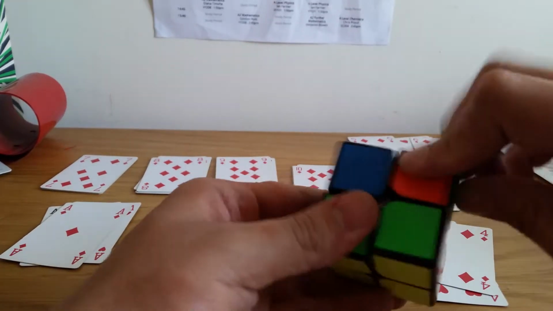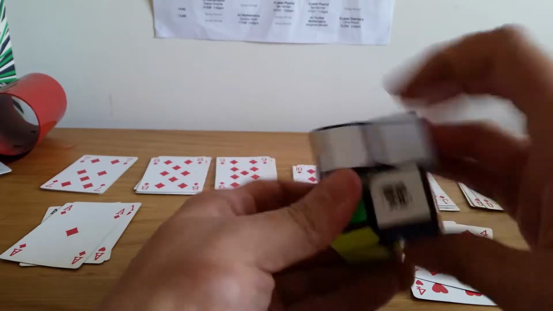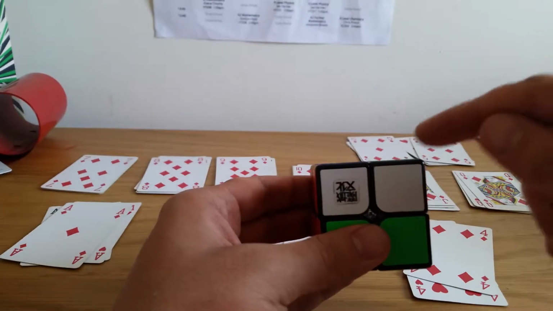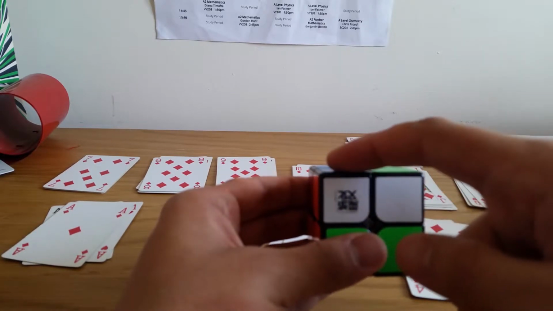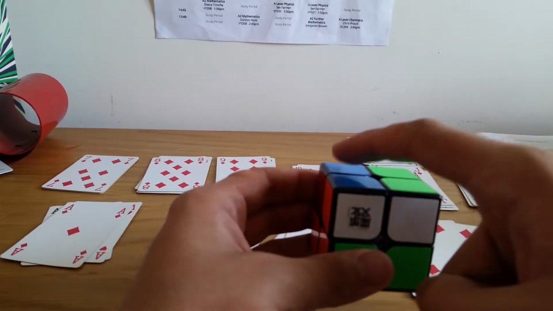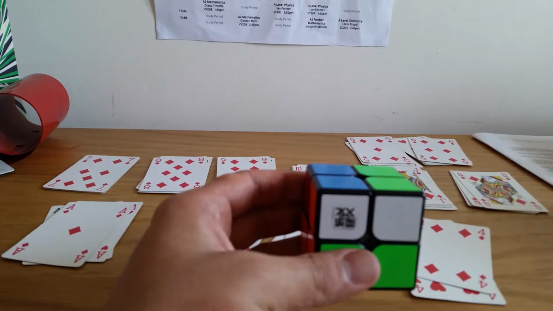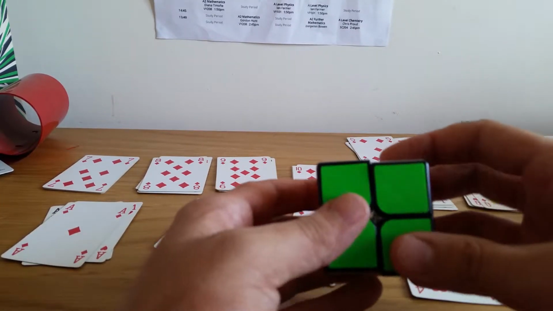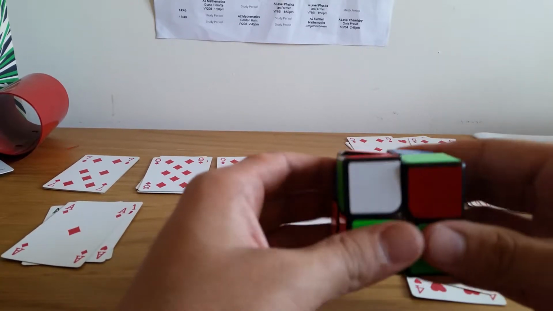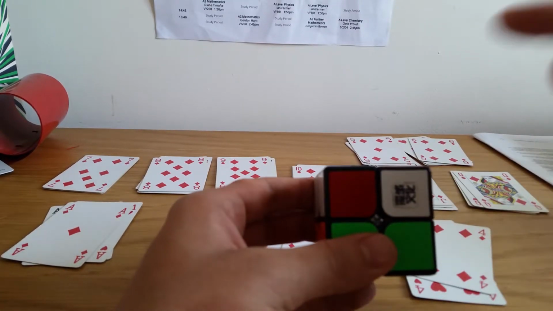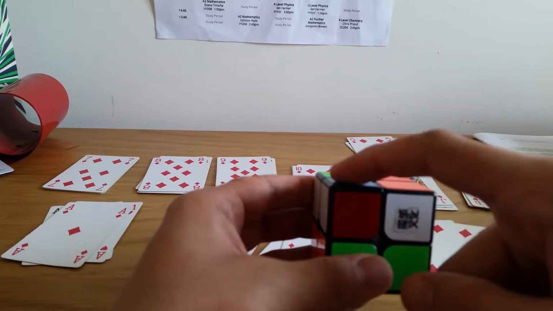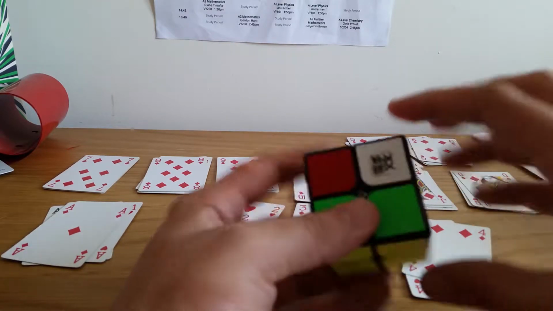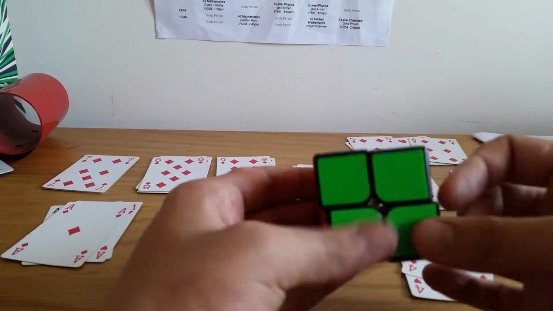Now, what about, say, this position? Well, we have 2 plus 1 plus 2 plus 1, which gives us 6. And one final position to see if you can get a pattern. This one, where we have 2 plus 2 plus 1 plus 1, which also gives us 6.